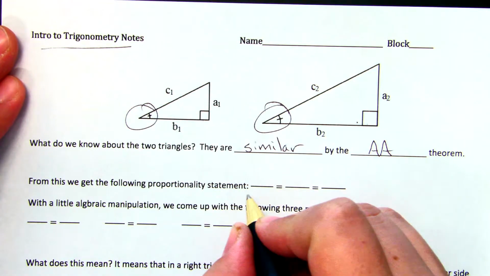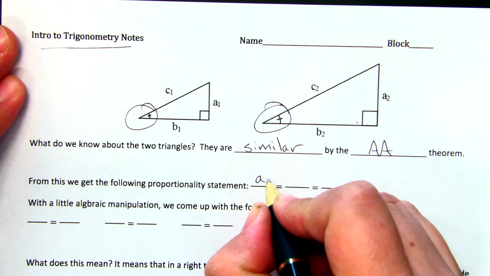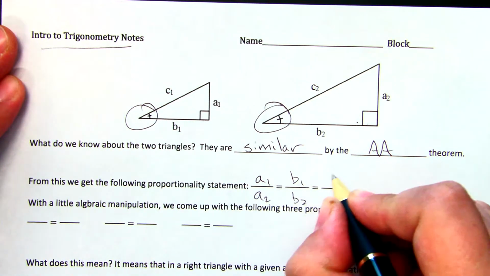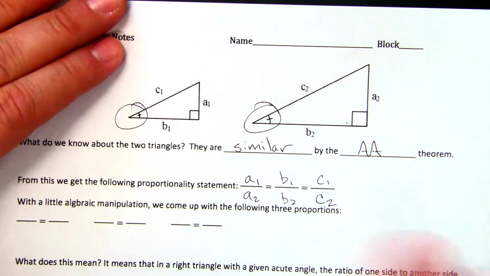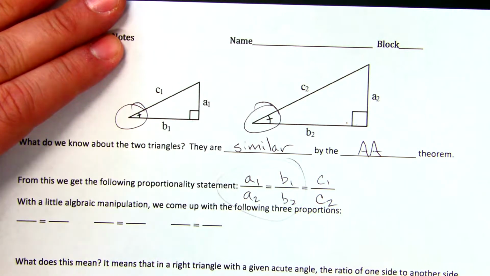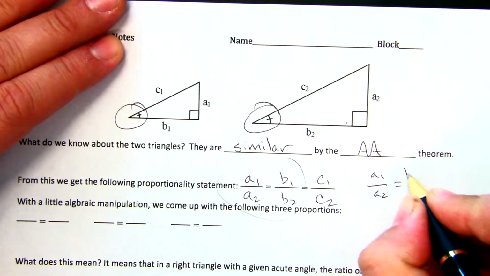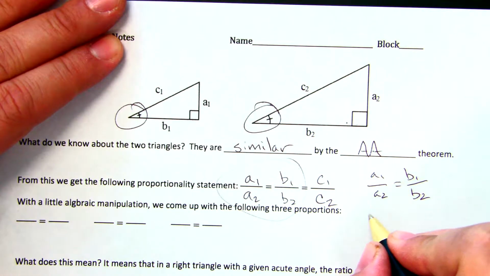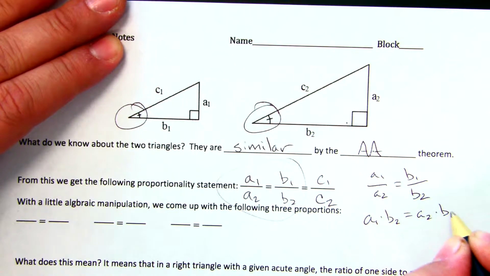Given that, we get the following proportionality statement. Just from the fact that they're similar, the ratio of A1 to A2 is going to be the ratio of B1 to B2 and C1 to C2. Now I'm going to give you one example. I'll just take these two: A1 over A2 equals B1 over B2. And we can do a little algebra, cross multiplying, so we get A1 times B2 equals A2 times B1.